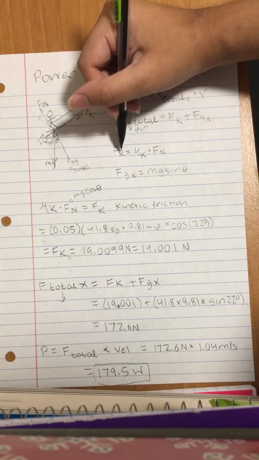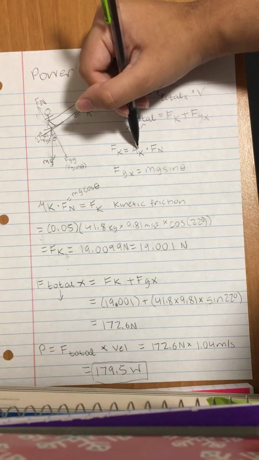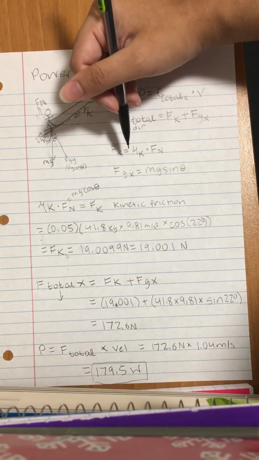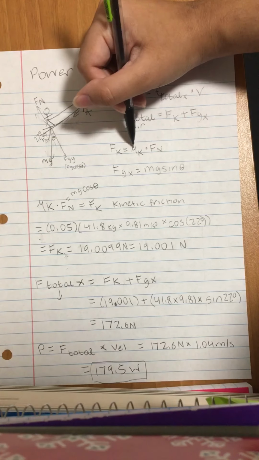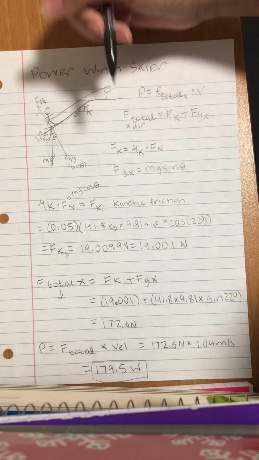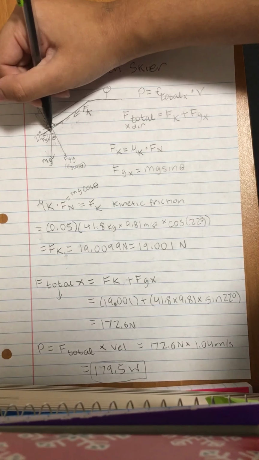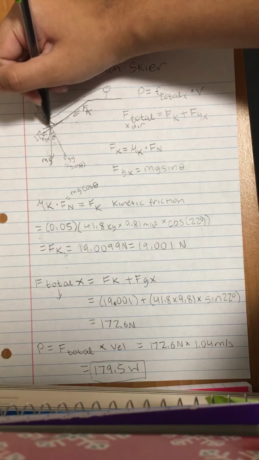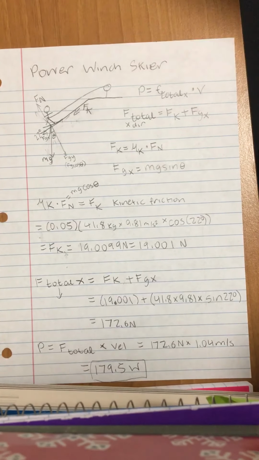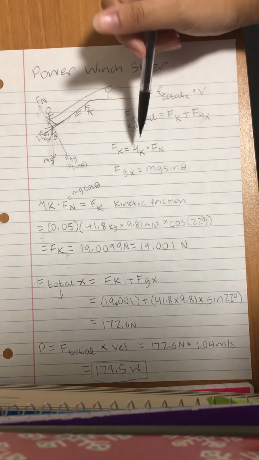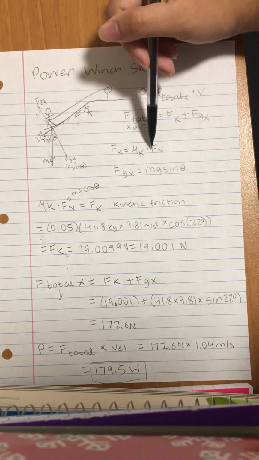To get the kinetic frictional force, you use Fk equals mu k, the kinetic friction coefficient, times the normal force. And how you get the normal force, it's literally just mg cosine theta, because we're going up an incline, so that's why cosine theta is involved here. So Fk equals mu k times the normal force.